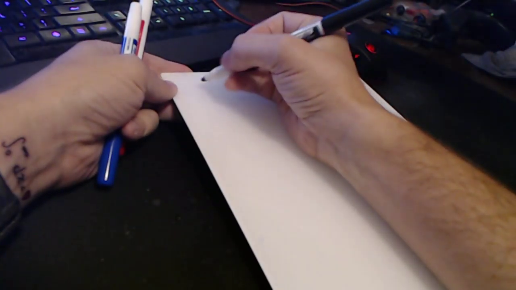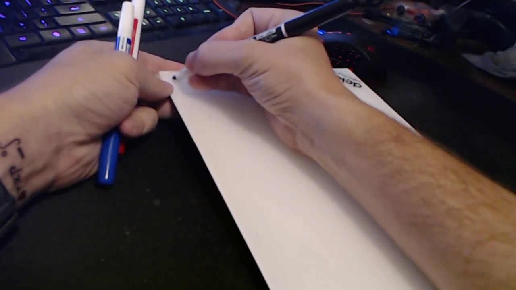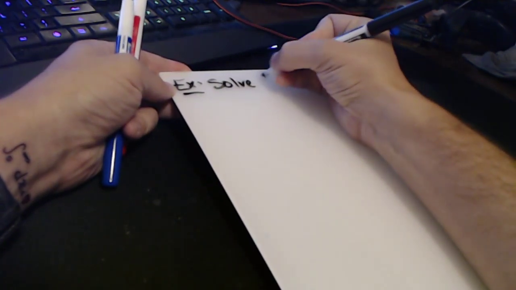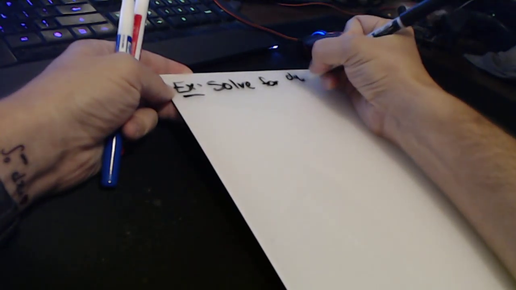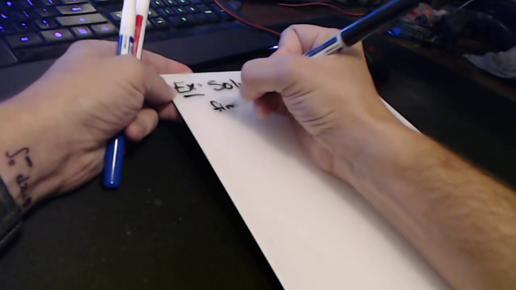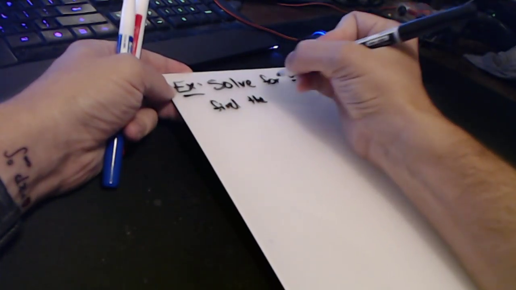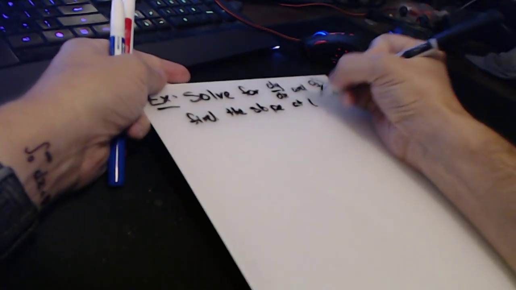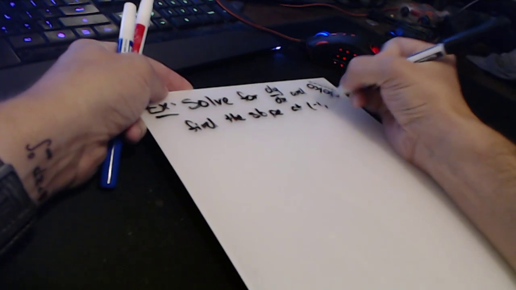Okay, so we went over 2 examples, and really it doesn't get too much harder than that unless you add more y's. But overall, nothing too crazy. So if we come here and we say, again, solve for dy/dx and find the slope at, let's not do anything too crazy, negative 1, 3.